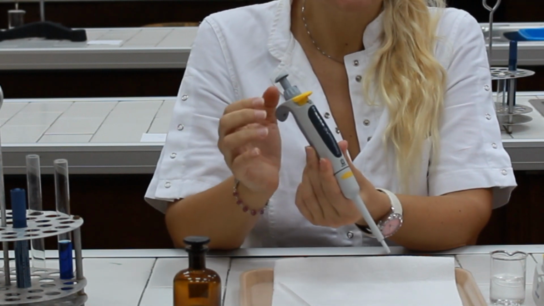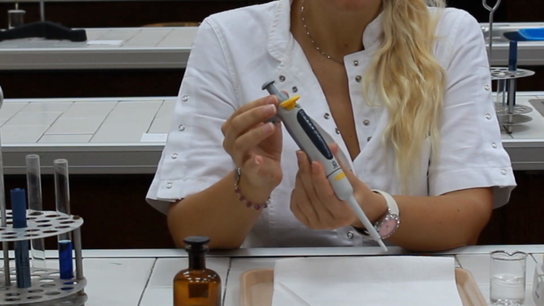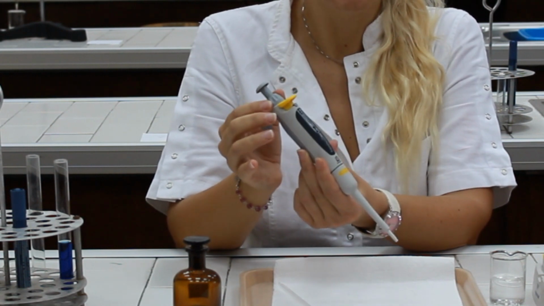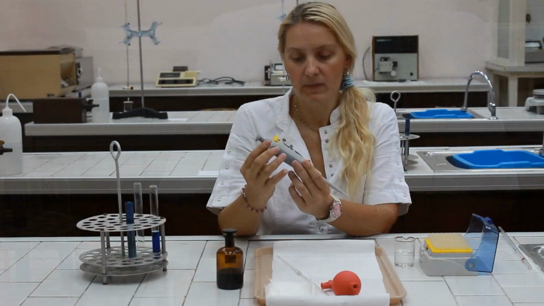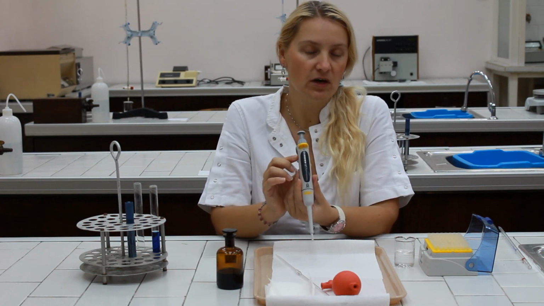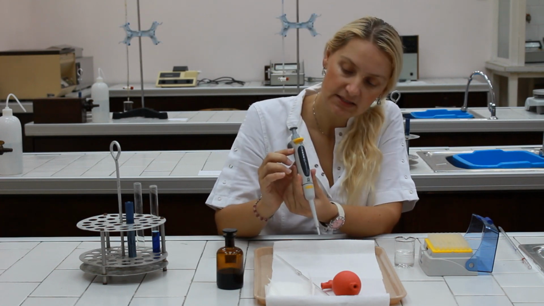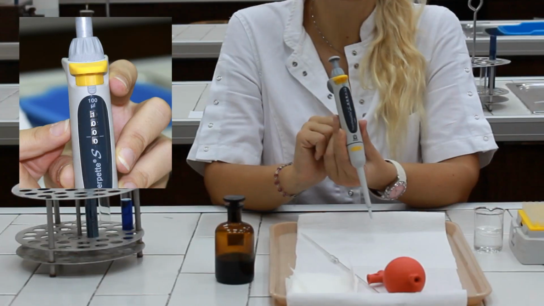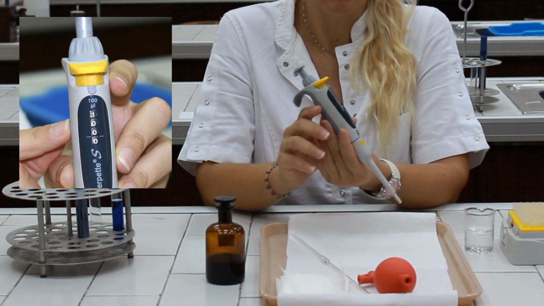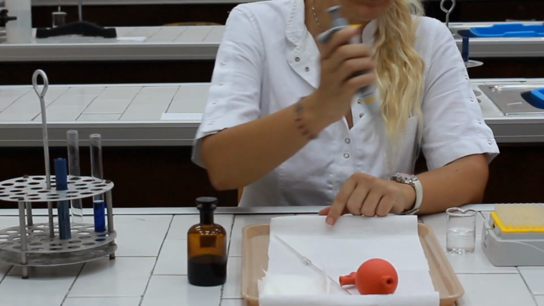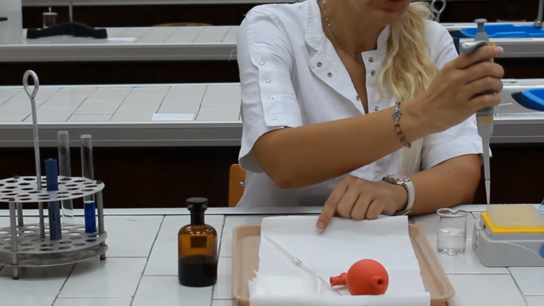The volume is set by rotating the wheel, which is positioned in the base of the plunger. For example, when the volume is set to 100 microliters in this case, we need to bring back the brake to its initial position.